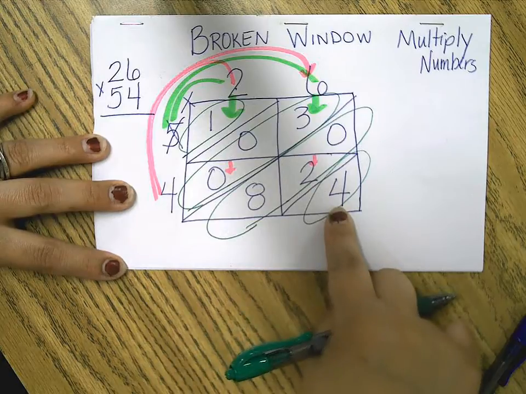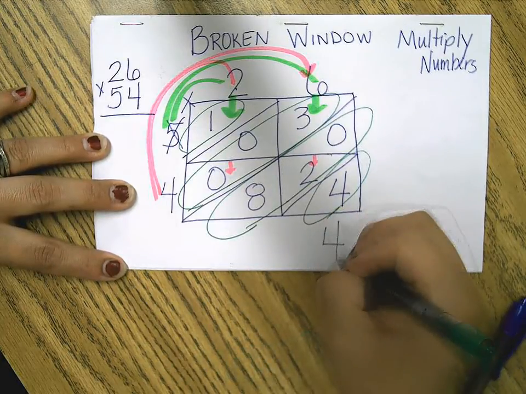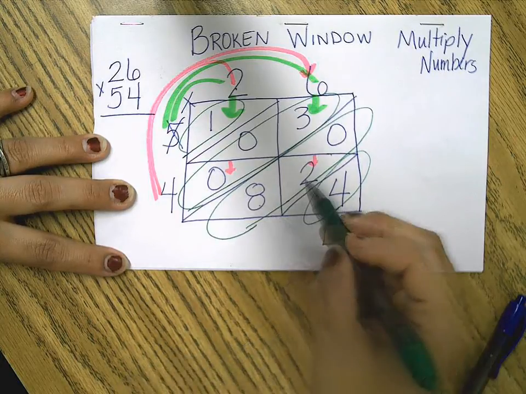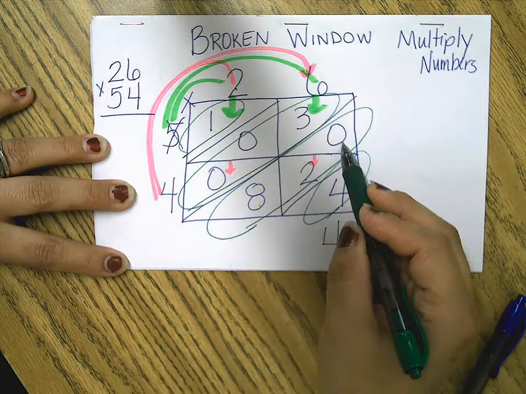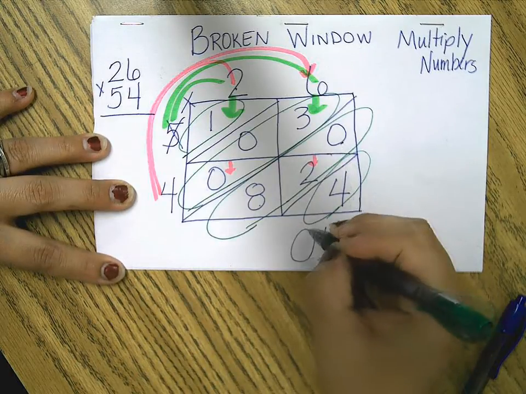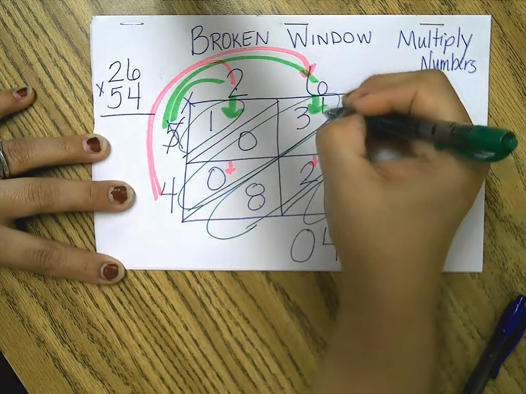What is 4 plus nothing? 4. So bring down the 4. What is 8 plus 2 plus 0? 10. Okay, we have a double digit answer, right? You put the 0 here, and you carry the 1.